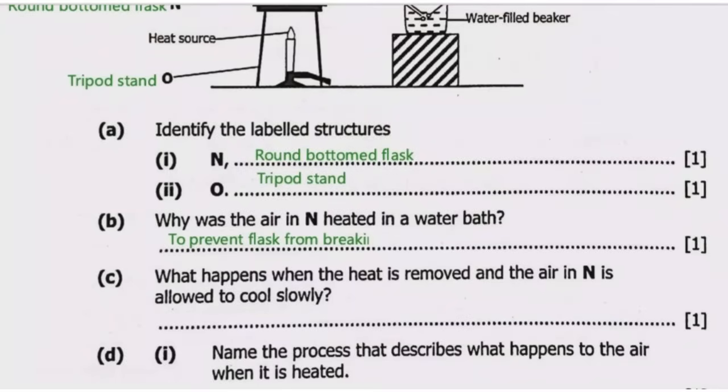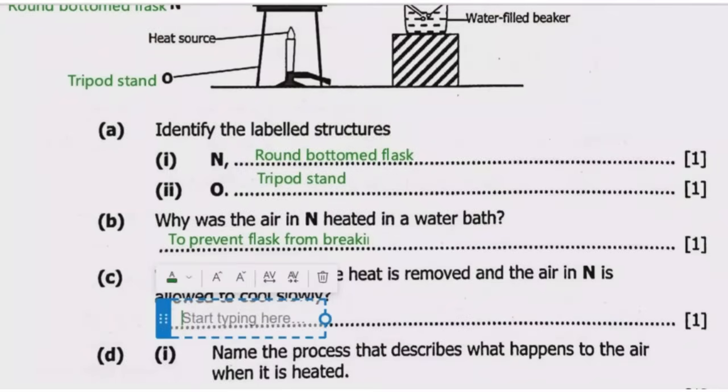So the first thing that will happen when you remove the fire from the flask is that bubbles will stop coming out.